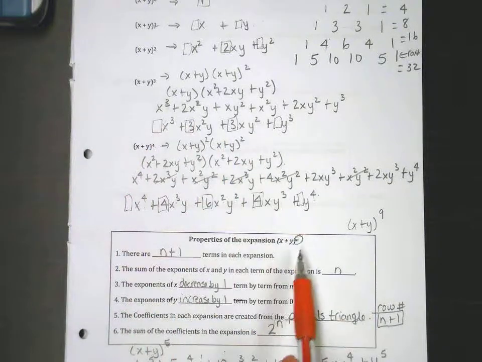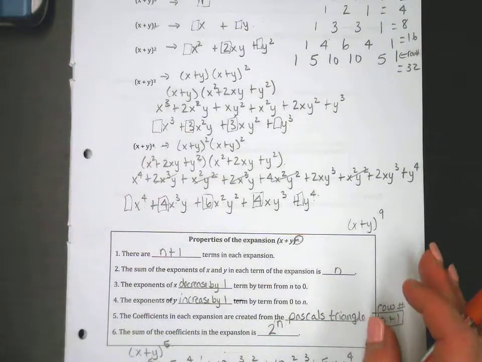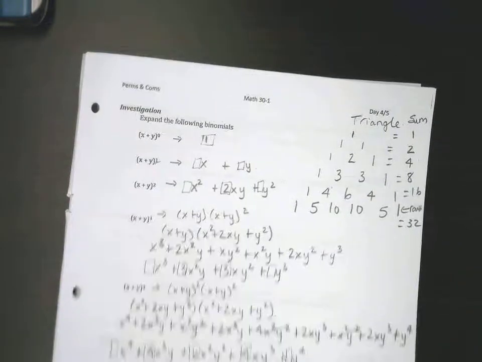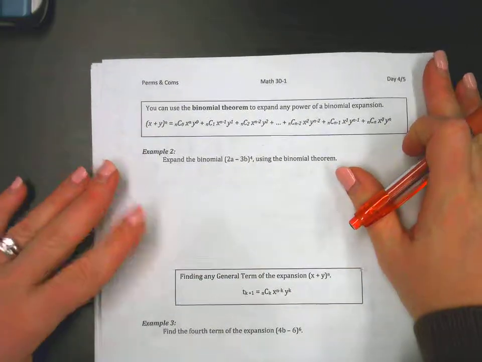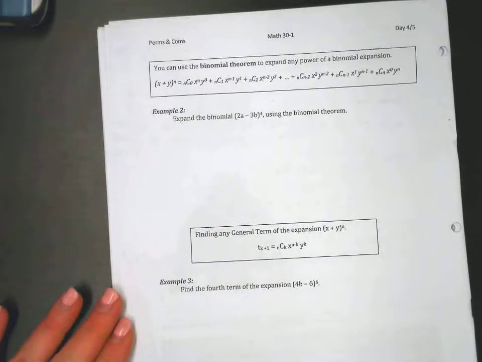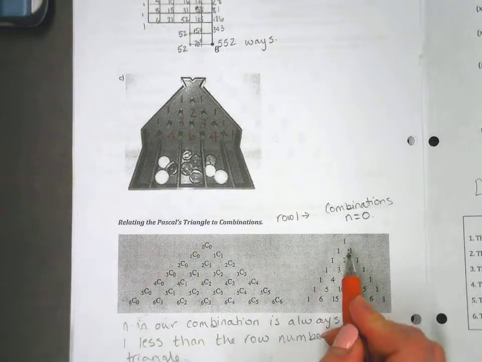All right, so moving on, this moves us on to what we call using the binomial theorem. You can use the binomial theorem for any power of a binomial expansion. So remember that our Pascal's triangle actually relates to our combinations, so rather than having to write out the entire Pascal's triangle, these values are directly related to our combination values.